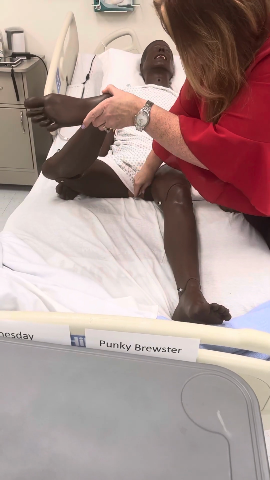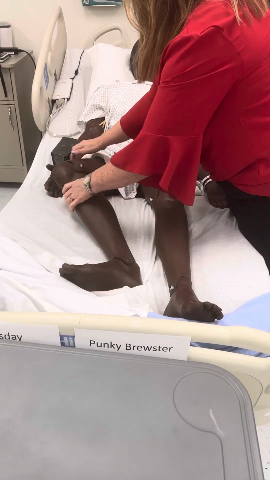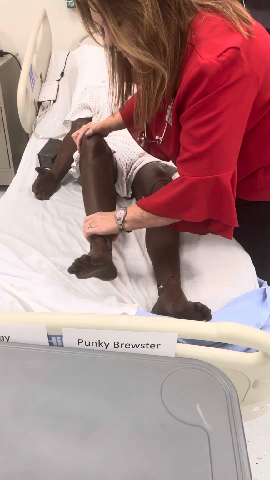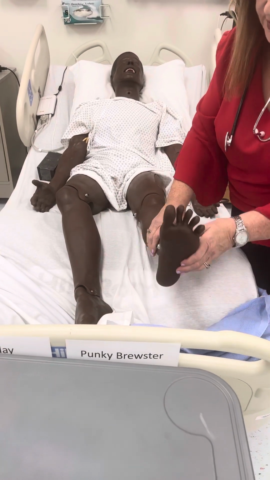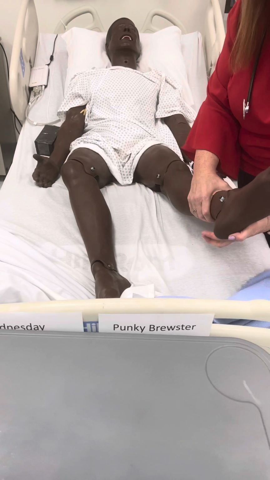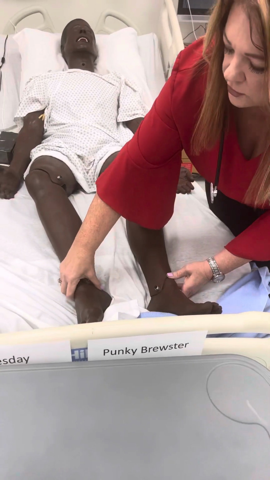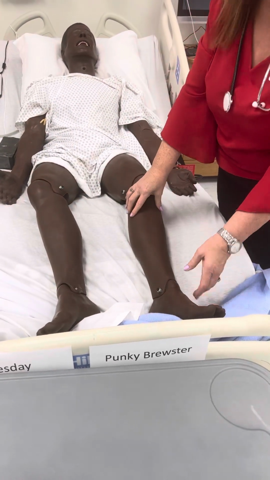Make sure that you don't see any, you have to kind of move the gown around to make sure you don't see any skin abrasions or any skin problems, especially in the points where they're most common to have skin breakdowns. So like on their heels, their hips, you want to make sure you don't see anything. So literally pick up the foot and look at the heel area to make sure you don't see anything there, especially on your bedridden patients.